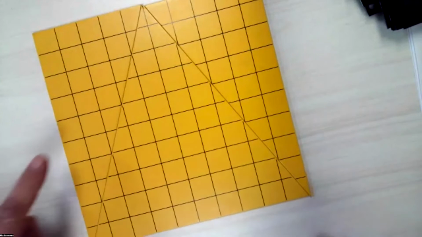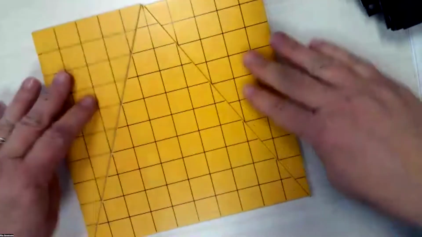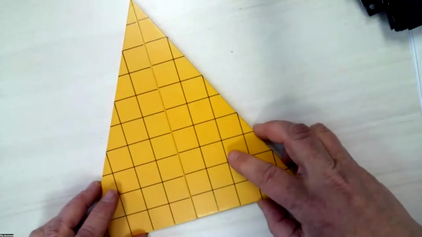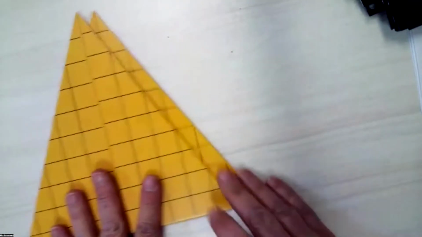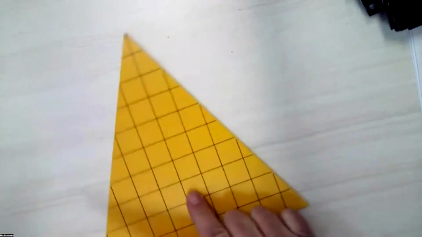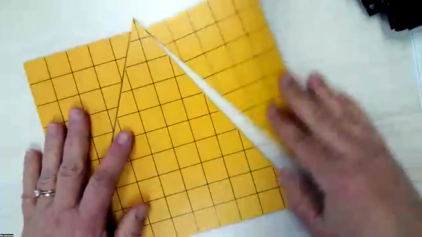But I just cut my rectangle and I was able to form two equivalent triangles. So because I could form two equivalent triangles, they very quickly figure out that the area of this triangle is half of the area of this rectangle.